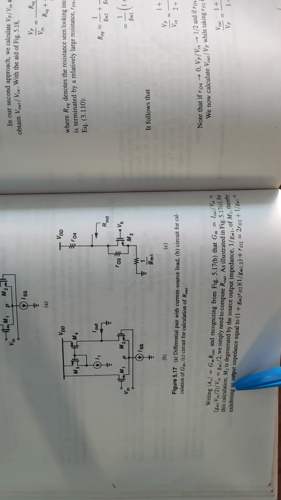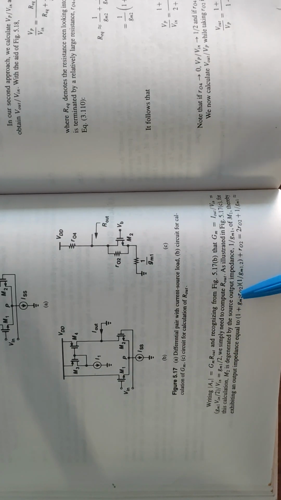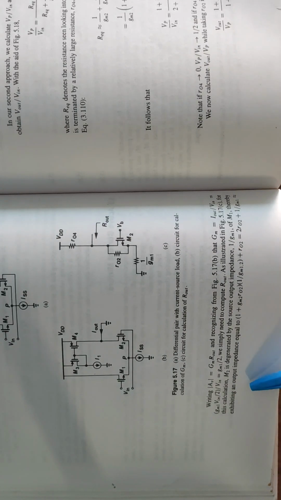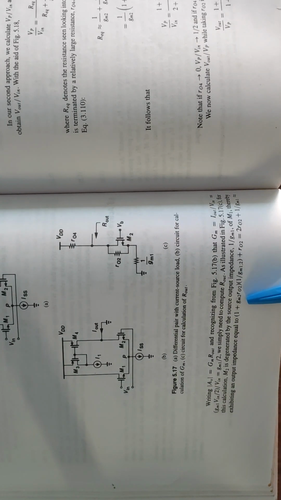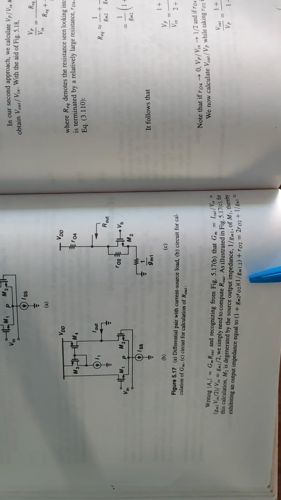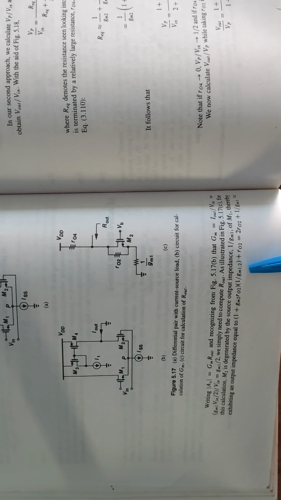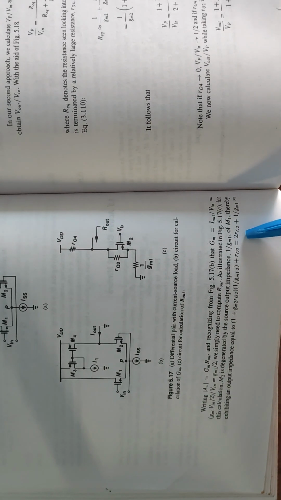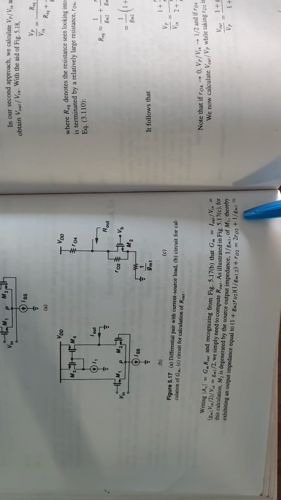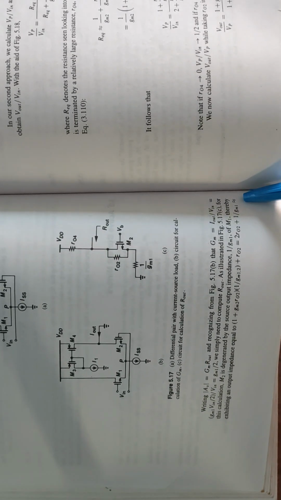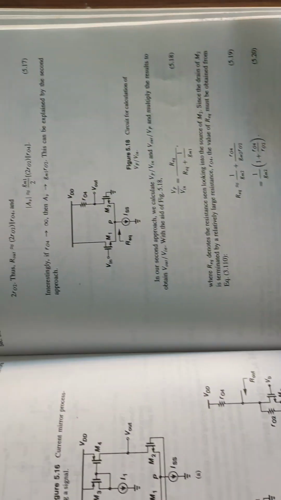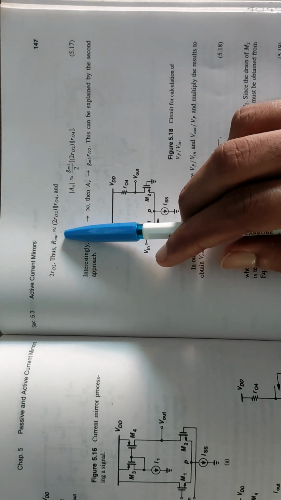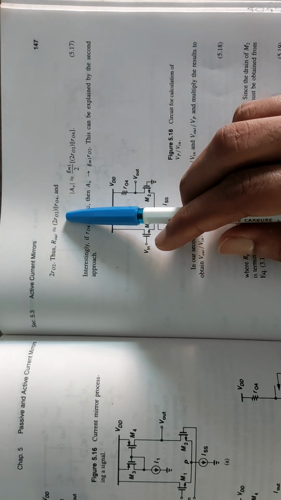For this calculation, M2 is degenerated by the source output impedance 1 by GM1 of M1, thereby exhibiting an output impedance equal to 1 plus GM2 R02 into 1 by GM1 2 plus R02, which is equal to 2R02 plus 1 by GM1, similar to 2R02. Thus R out is similar to 2R02.